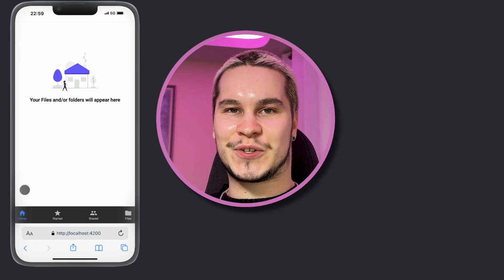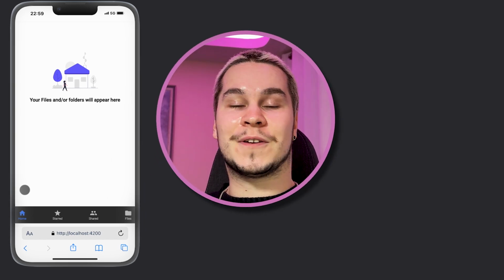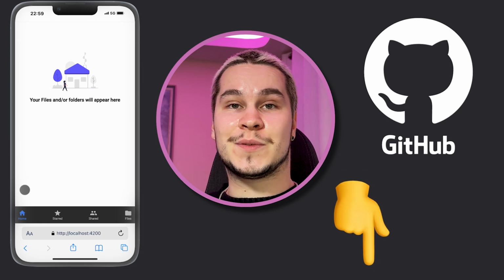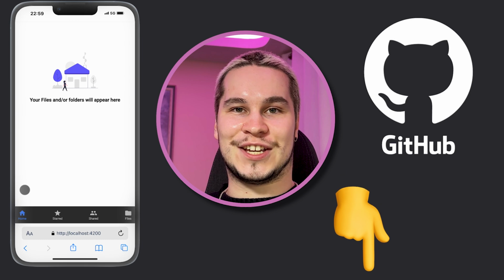Okay, we have successfully created our bottom navigation bar. You can find this code in my GitHub repository and the link is in the description below. Feel free to modify it to your liking and use it in any application you're building.